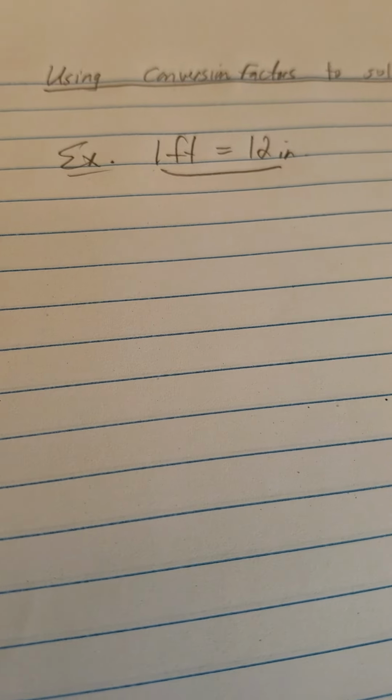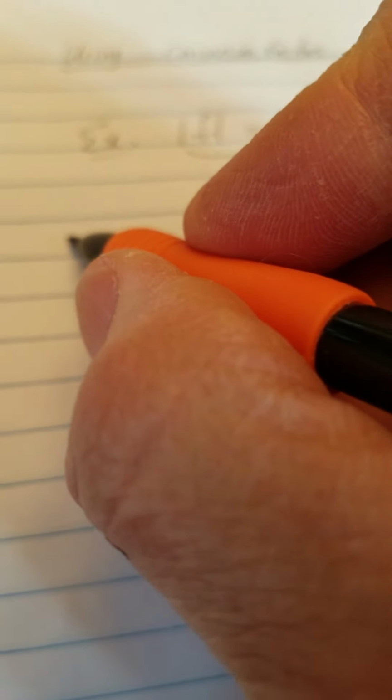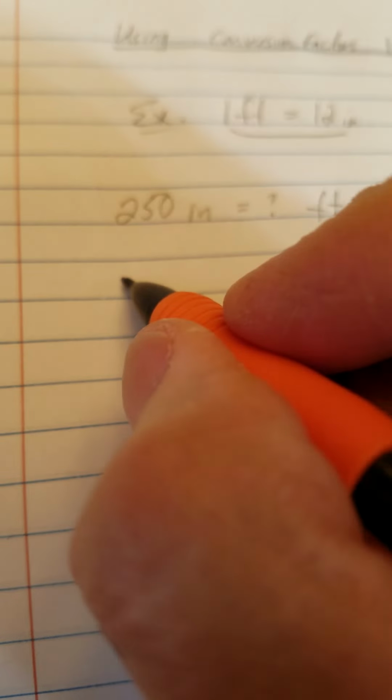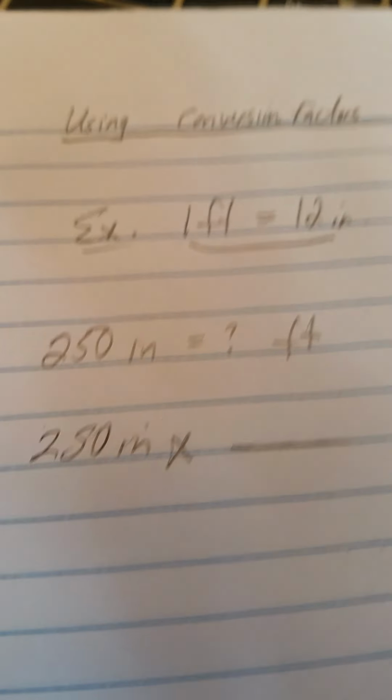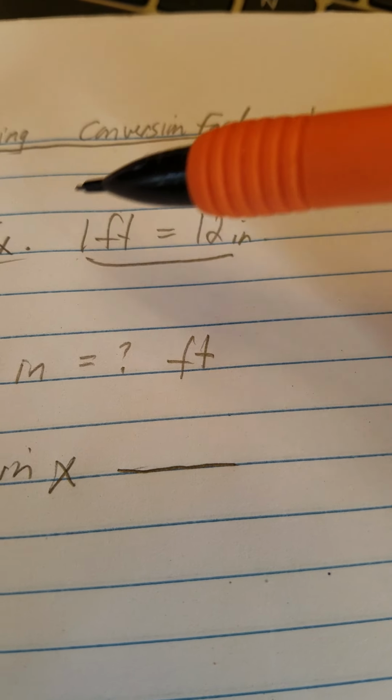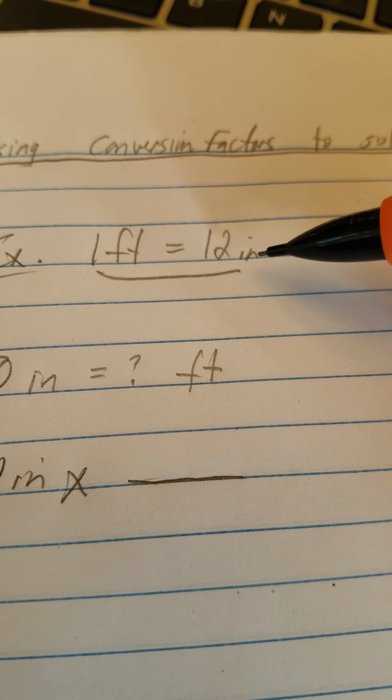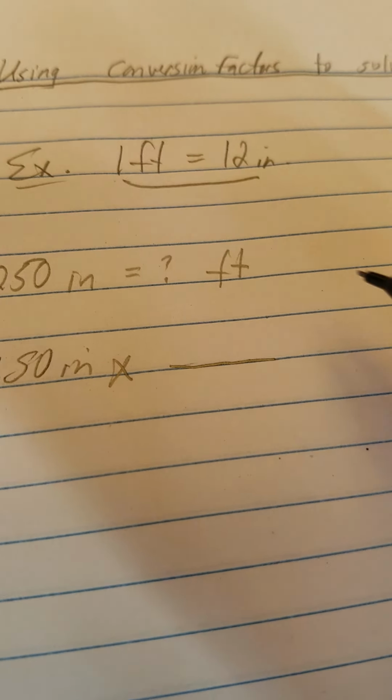That would be a conversion factor because I have two different measurements in different units, but they are equivalent in their values. So if you have equivalent values like this, you can use them in fraction form to solve various types of problems. So let's say, for example, I have 250 inches, and I want to find out how many feet that is. So I can use this conversion factor. I'm going to take my 250 inches, and then I can express my conversion factor in a fraction so that I can get rid of the inch unit and solve for the feet units.